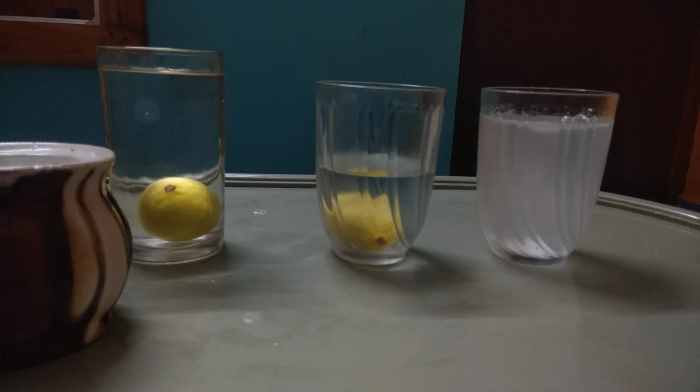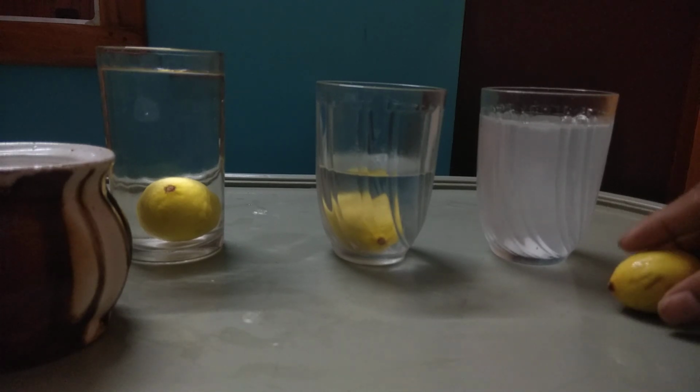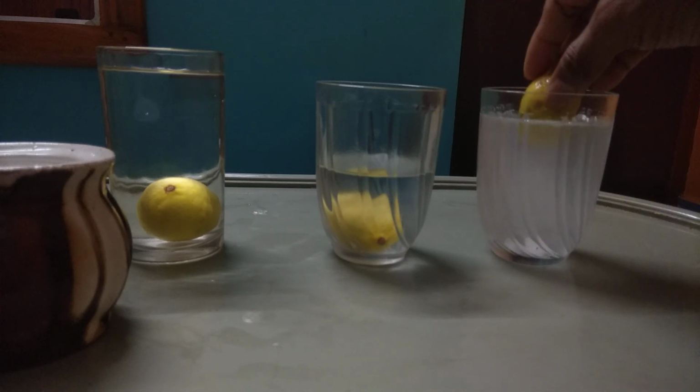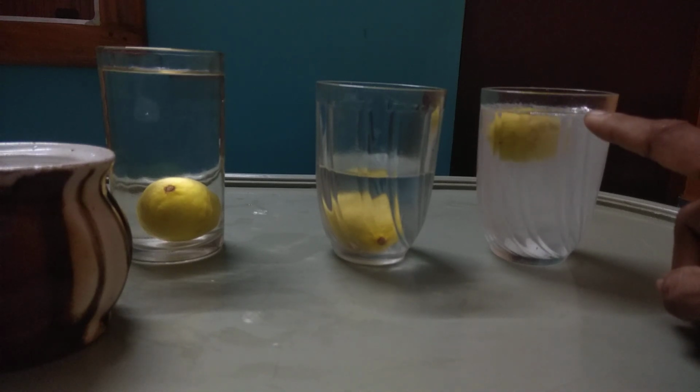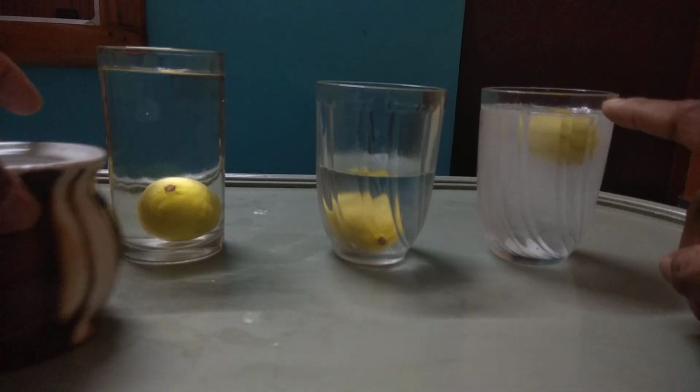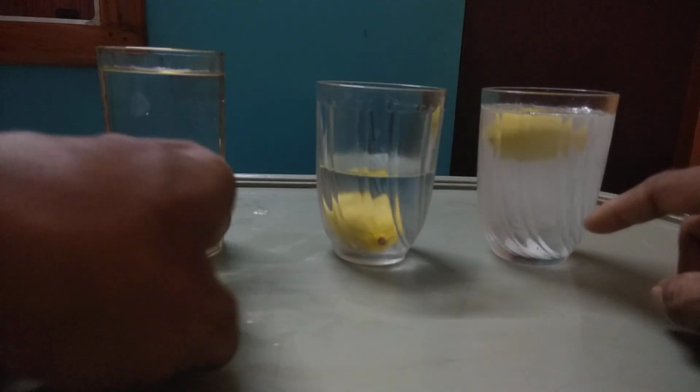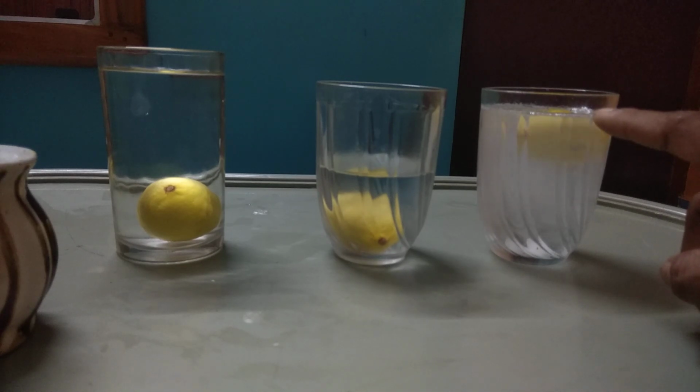Right? Now, if we put this one, let's see what happens. Yes, it is floating. Here you see, the lemon is floating now. This lemon goes down, but this lemon goes up, or it is floating.